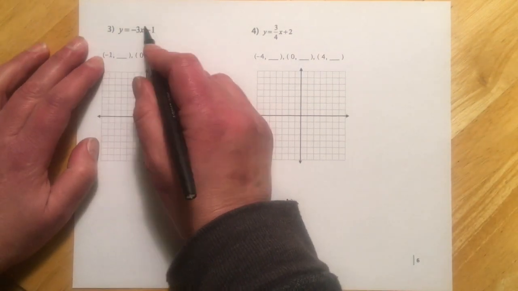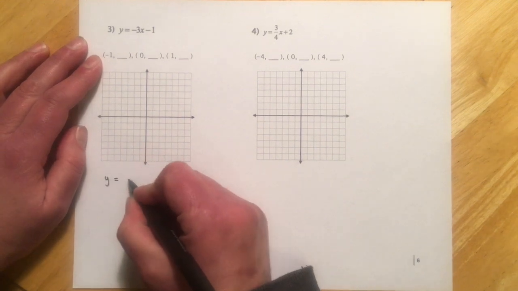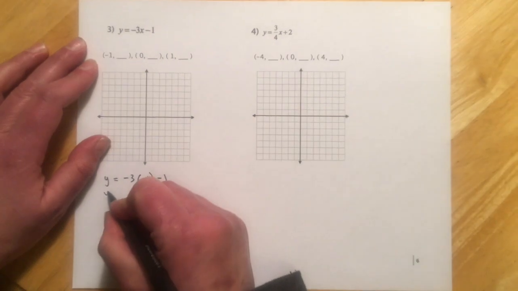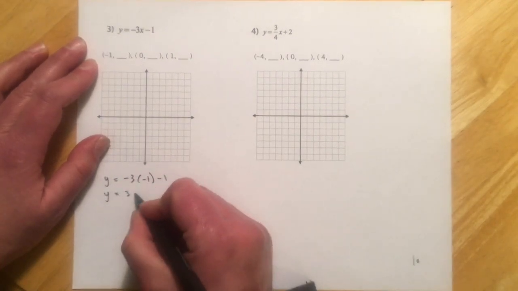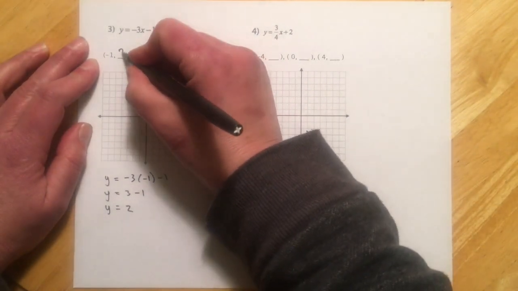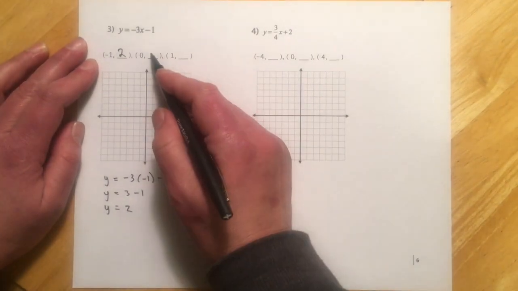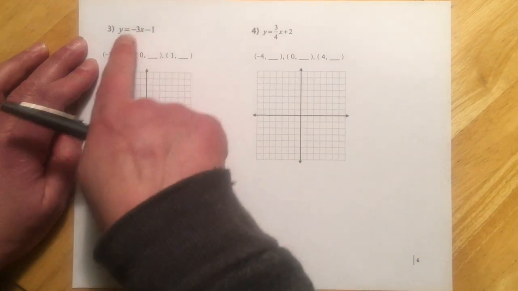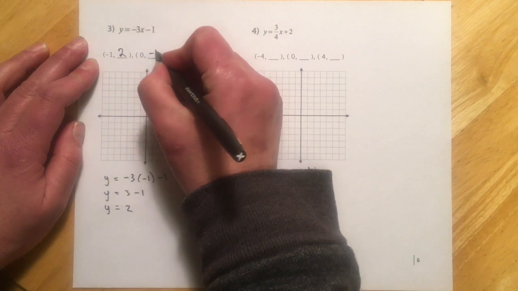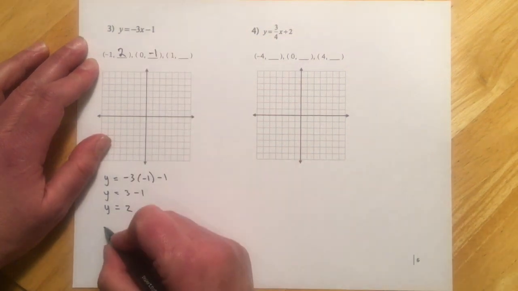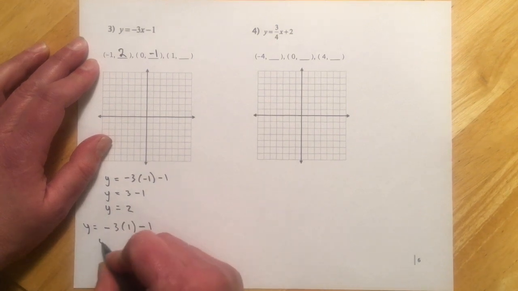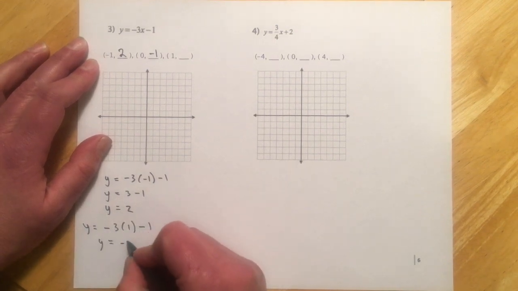So here I'm going to have a negative 1 in there, so let me just kind of show some work. So I'd go negative 3 times negative 1 minus 1. So that's going to be a positive 3 minus 1, or y equals 2. This one, let's see, when x is 0, that one's actually pretty easy because it knocks out that whole term. So it's just going to be the negative 1 on the end. And then if x is 1, I get negative 3 times 1 minus 1. And so that's going to be minus 3 minus 1 equals minus 4.